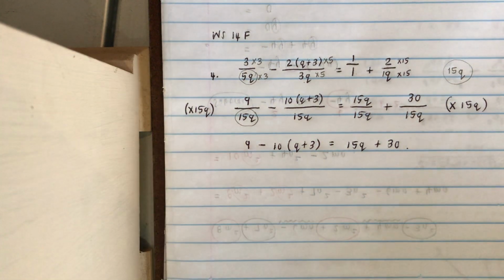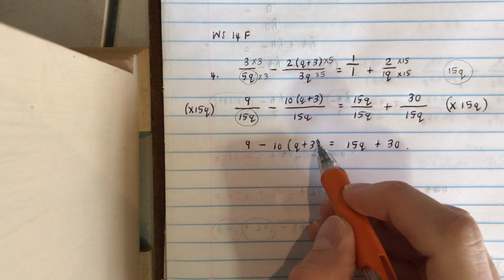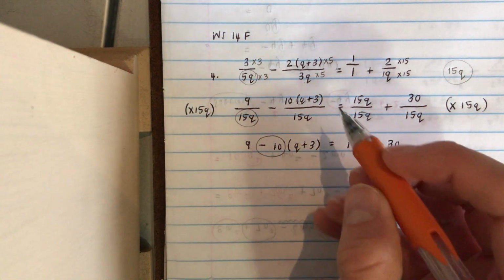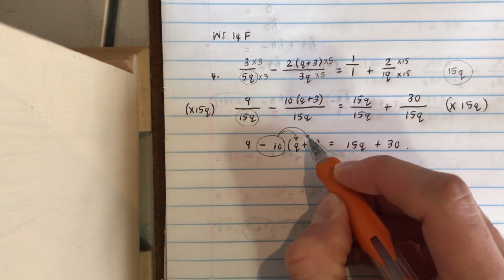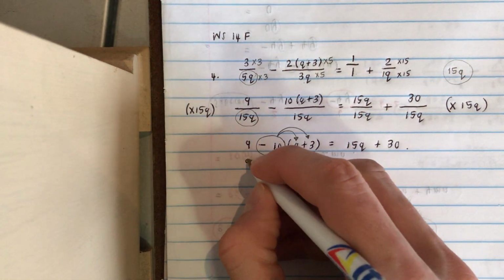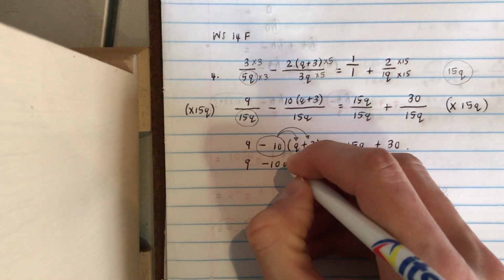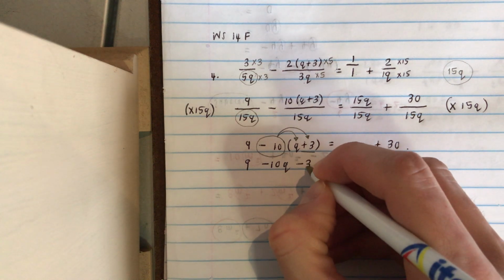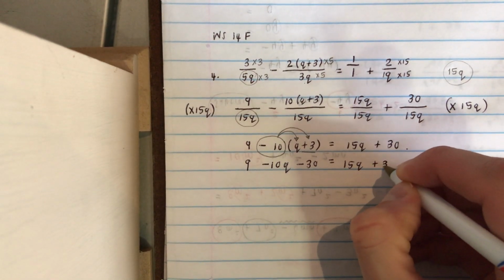But we first need to look at our brackets here. We need to apply the distributive law. So whatever's in front of the brackets needs to be multiplied with the q and the positive 3 with the sign as well. Remember, 9 is going to stay the same. Negative 10 times q is negative 10q. Negative 10 times positive 3 is negative 30 equals 15q plus 30.